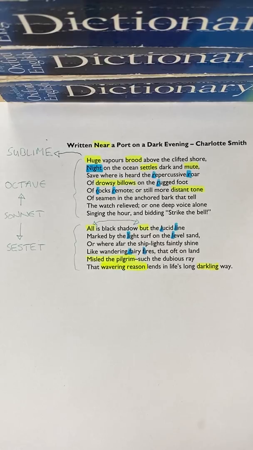The repercussive roar. So this loud, repetitive sound, which I think we can all probably imagine, of waves crashing into rocks. And note here she calls the billows or the waves drowsy, and this example of personification perhaps reflects her own drowsiness as she listens to this repeated sound of the waves crashing against the rocks.